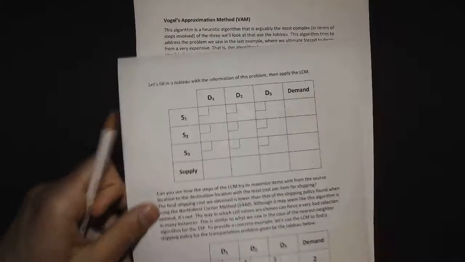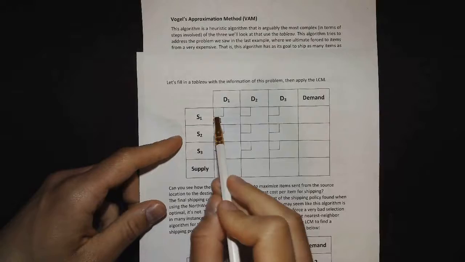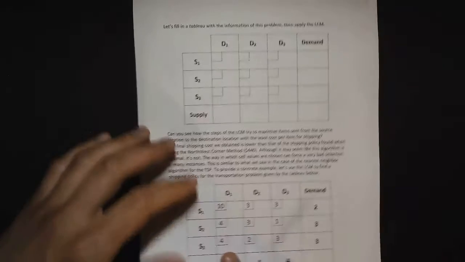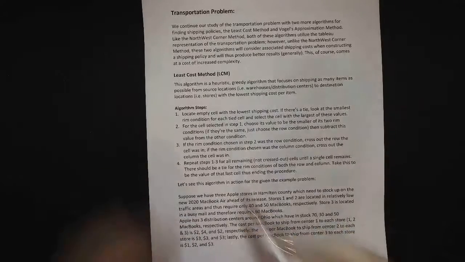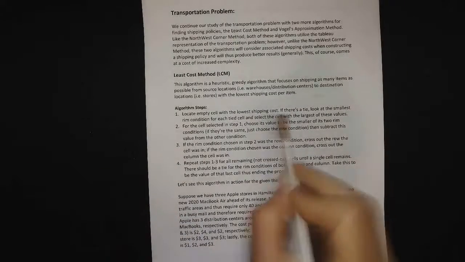So what are the steps of this algorithm? For a Tableau, we locate the empty cell with the lowest shipping cost. The shipping costs in a Tableau were the values that we write in the upper left-hand corners of each cell. Presumably before we start this method, we will have filled out the Tableau with the information of that transportation problem. So we identify the empty cell with the lowest shipping cost.